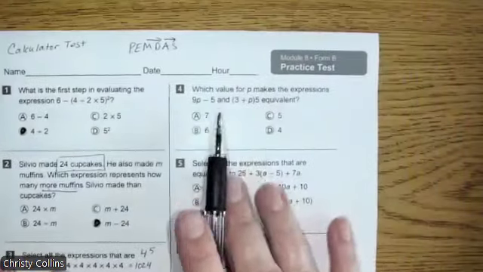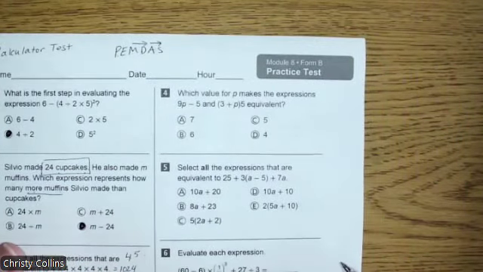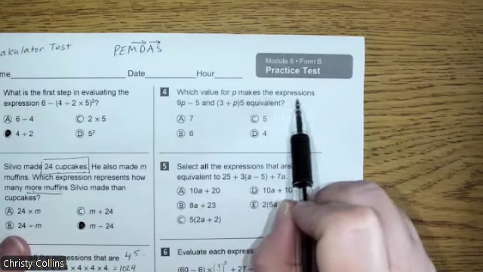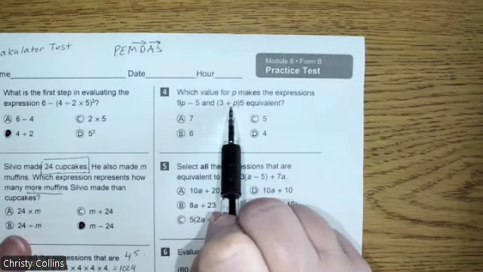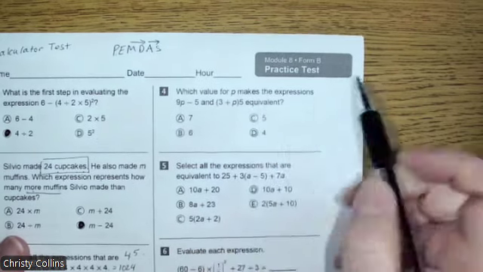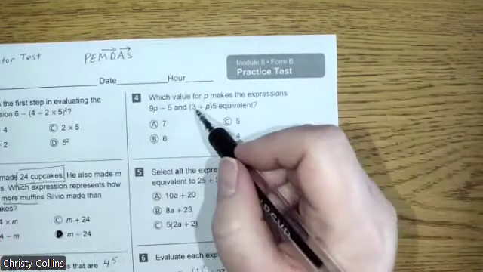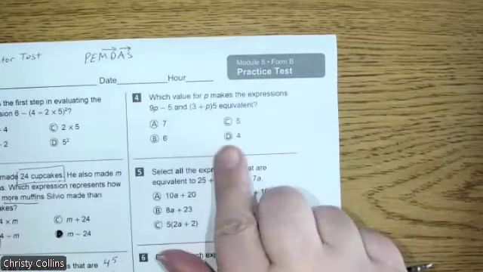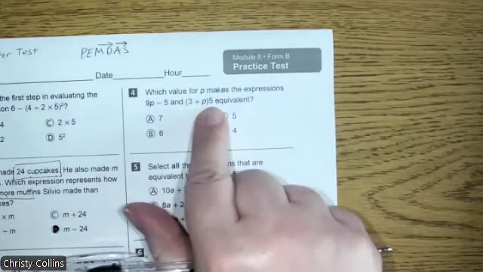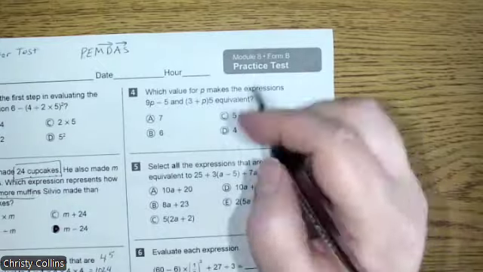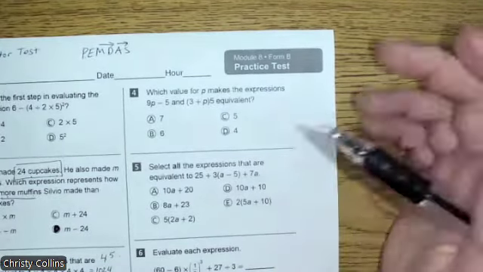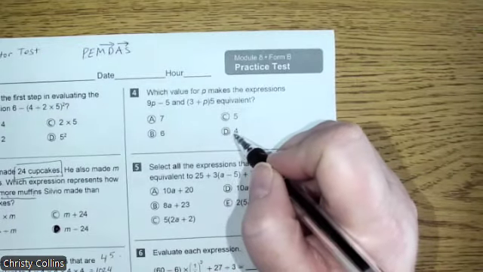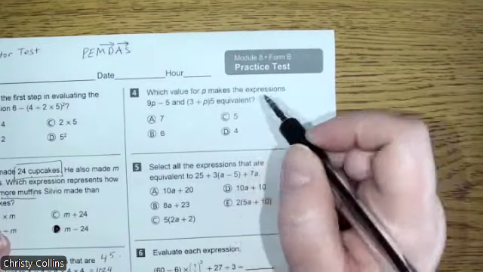Okay, let's move over to number 4. Which value for P makes the expressions 9P minus 5 and the quantity 3 plus P times 5 equivalent? So we'll go ahead and check these. I prefer to start with the smaller number and then work to the larger numbers, just personal preference, because if it's one of the smaller numbers, I made it a little bit less work for myself. So I'll go ahead and check the 4 first.